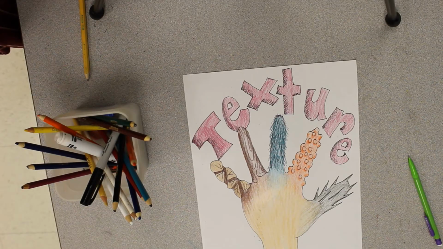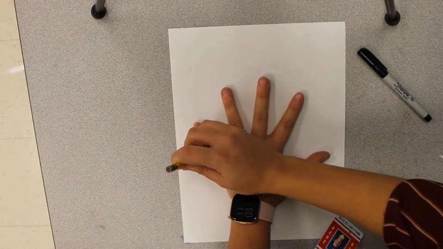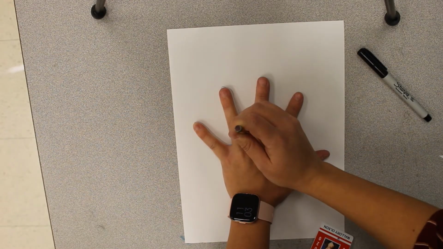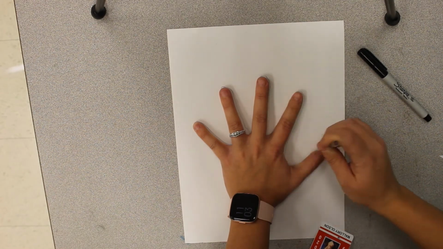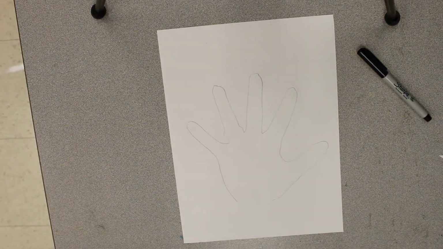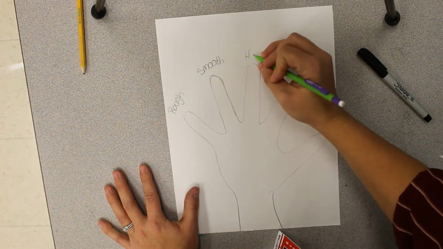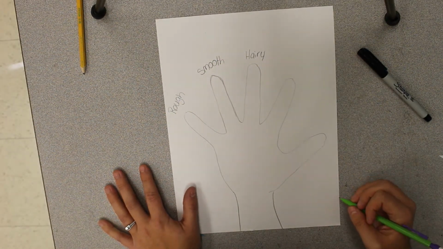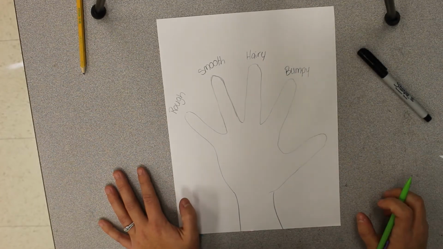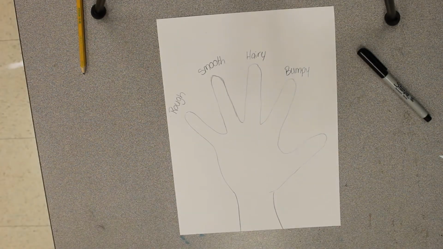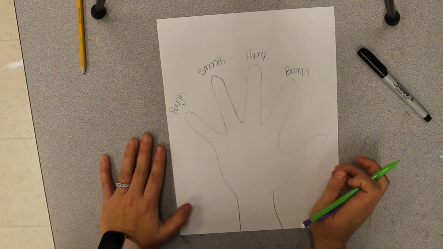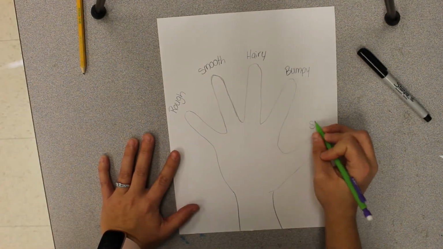So today we are going to create 5 implied textures. You're going to start by carefully tracing around your hand in pencil first. Then I decided to write 5 textures that were very different than each other on each finger. Now I can erase this later. So I chose rough, smooth, hairy, bumpy, and sharp.